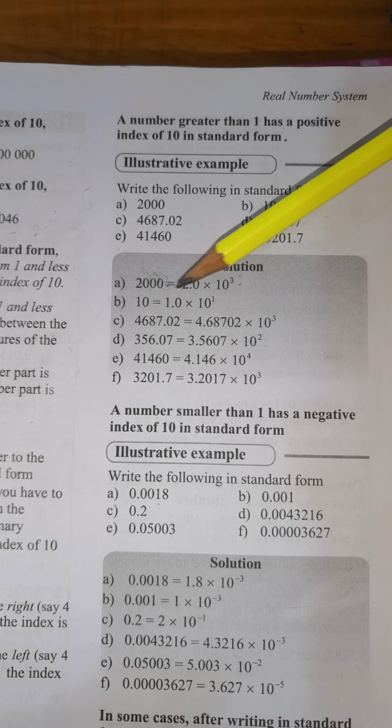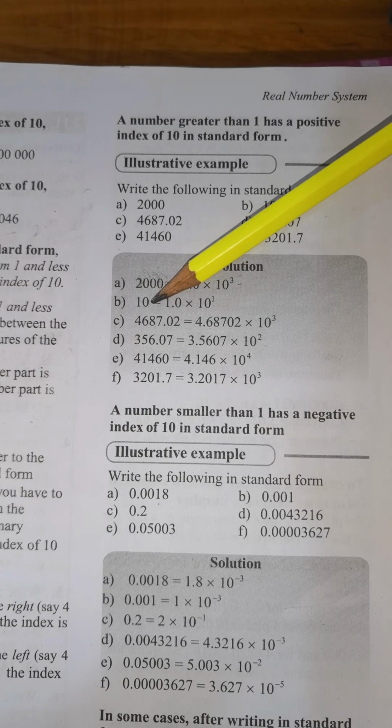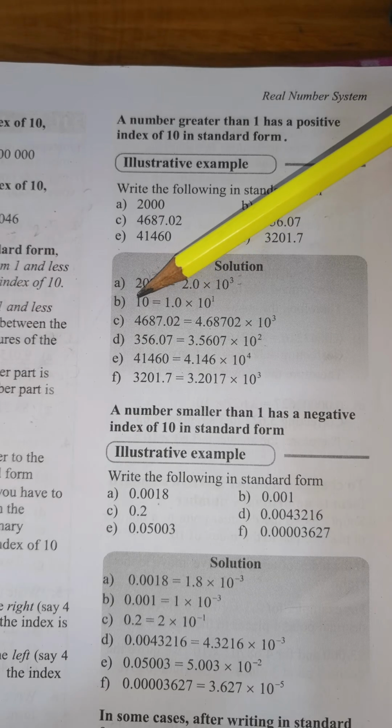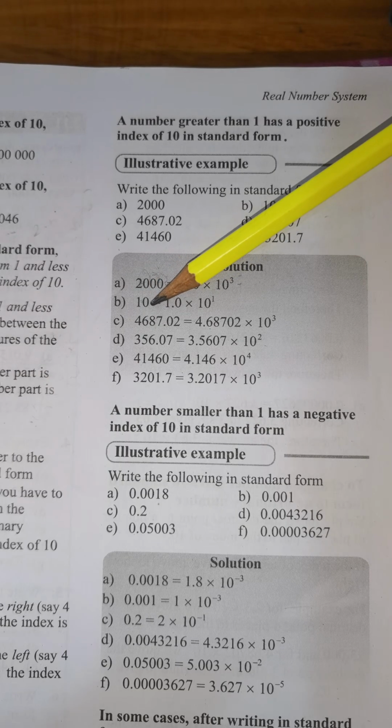The same thing is here, right? The decimal point initially is here, but here we move it. We bring the decimal point here, introduce it here. So 1.0. Now, how many times did we move? From here, we move to the back of this, which is 1 time.